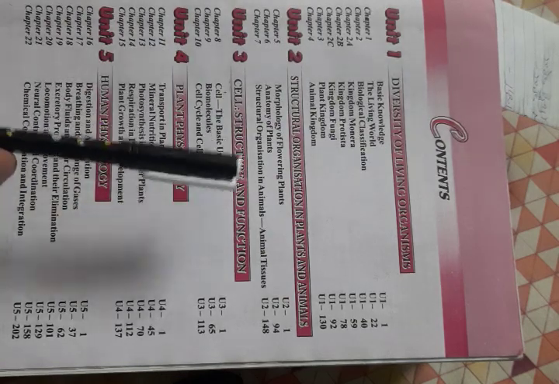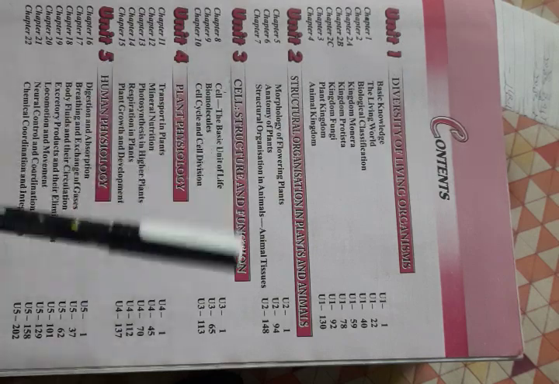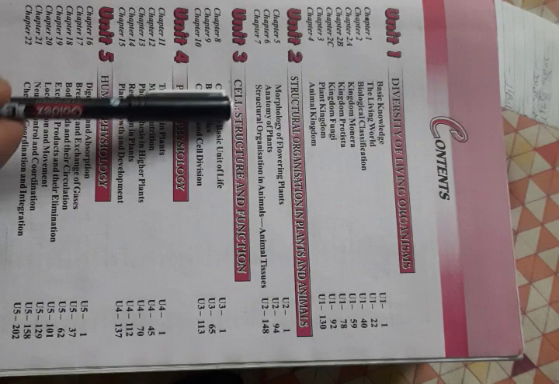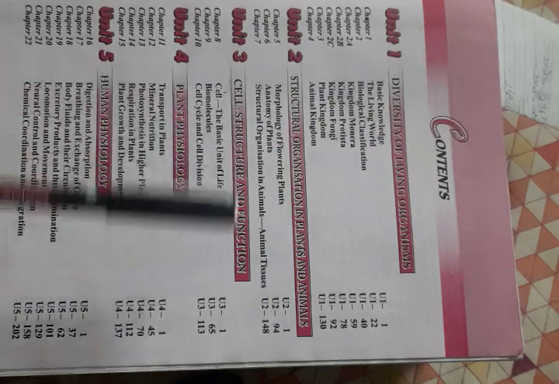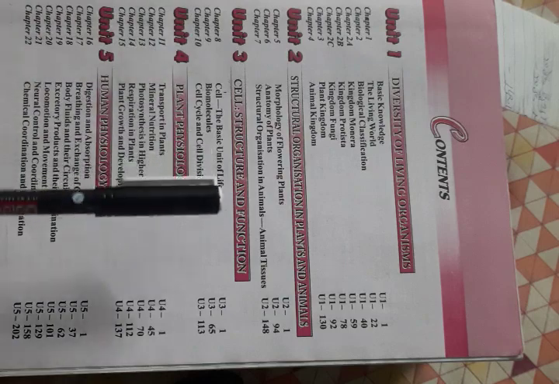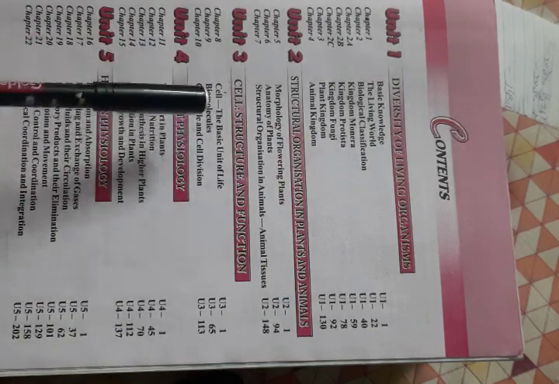And then one must know about the cell, since these molecules make up cells, and every living form is made up of cells. So then the chapter is cells, and then the cell cycle, how the cell divides and forms two cells. So this chapter comes after that, according to me.